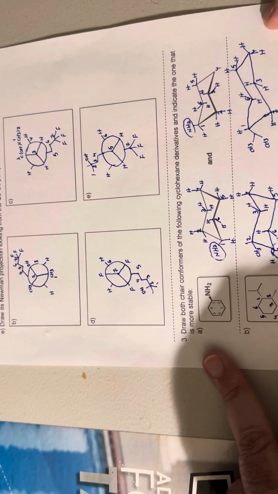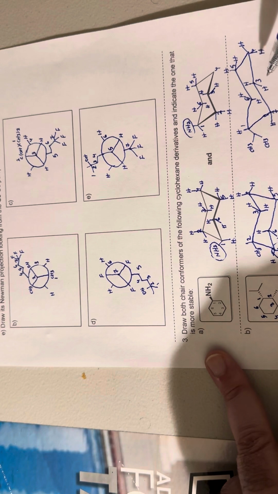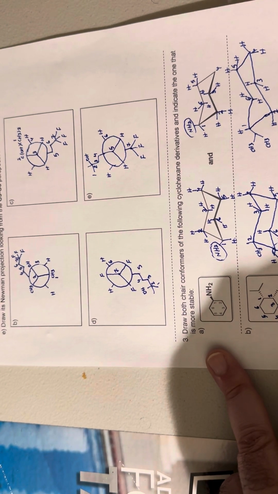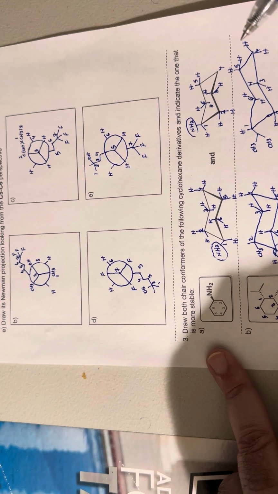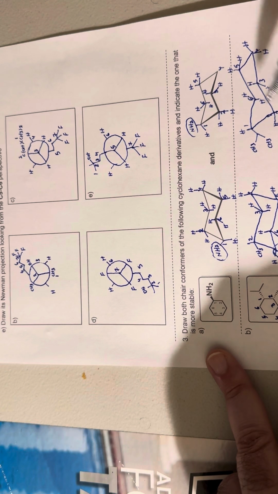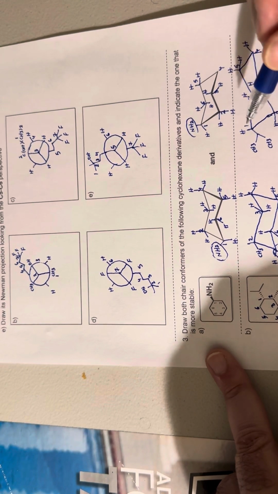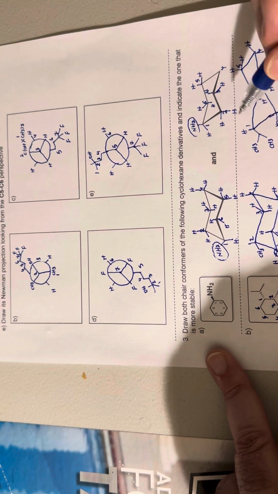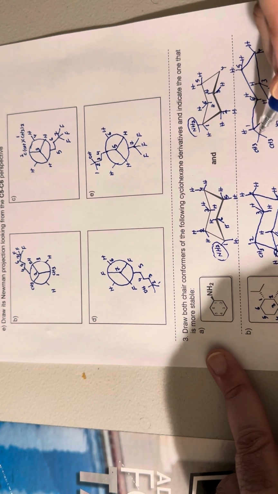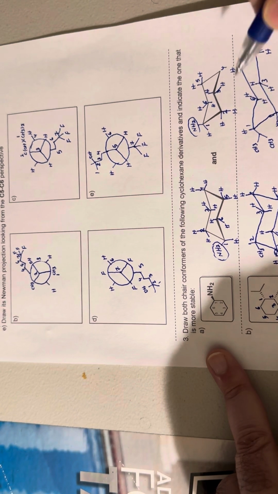But for the second chair conformation, we have the connection bonds in the opposite way. So the less bulky one for carbon number 2 is placed as an axial, and the bulkier one is placed under the surface of the chain as the equatorial connection bond connected to carbon number 1.